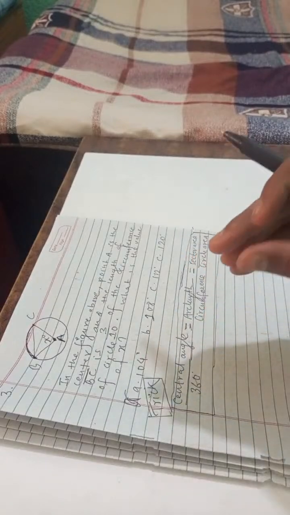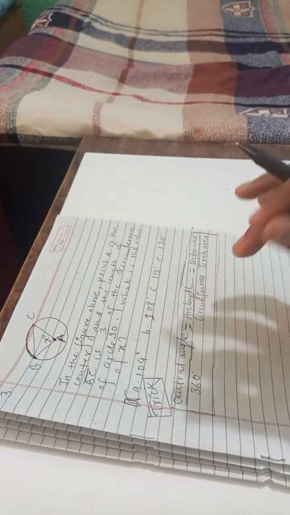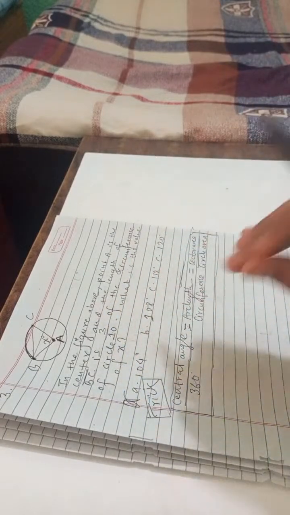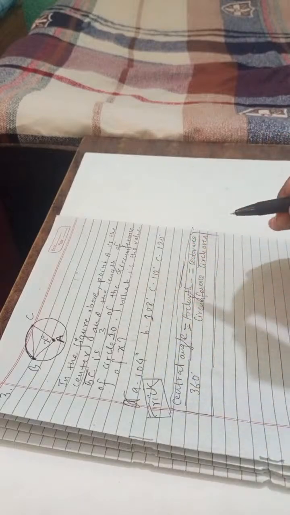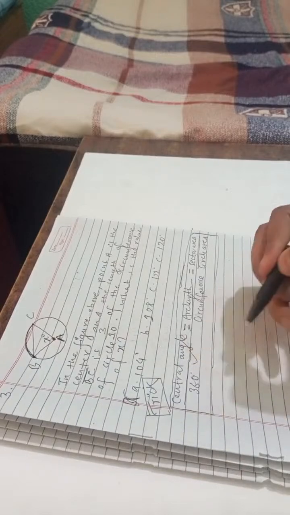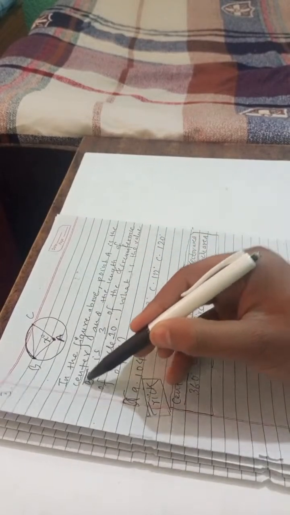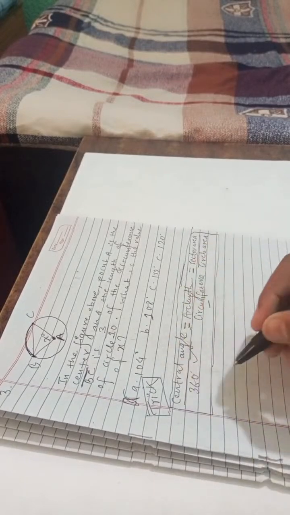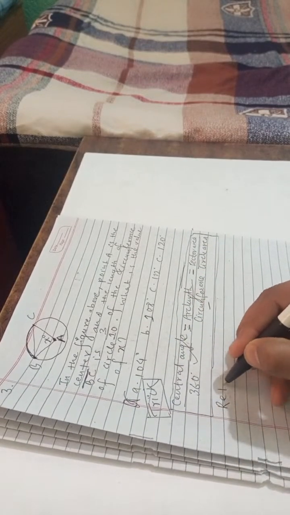Circumference means 2 pi r. This is the formula of circumference. And what is the value of x? It means you have to find the value of the central angle. Now, an arc is mentioned, so this is the relationship of central angles, and we have to apply this formula. The relationship goes like this.